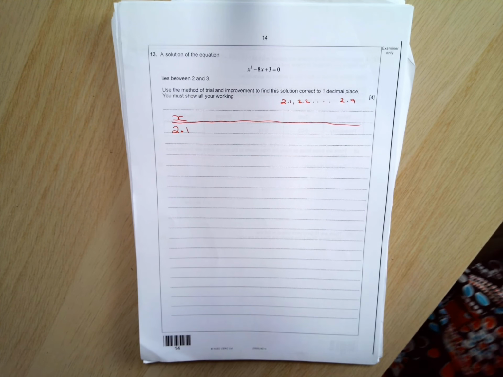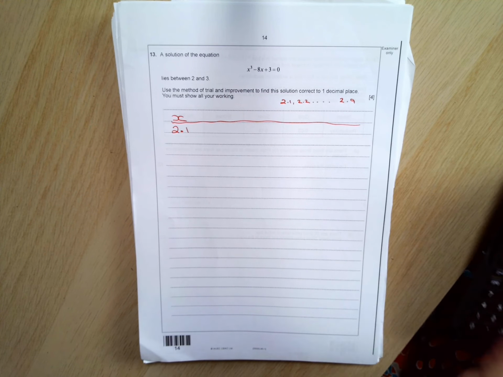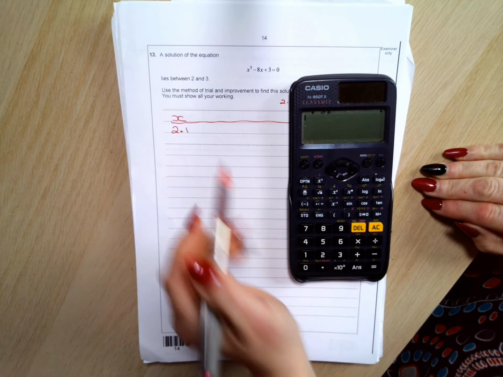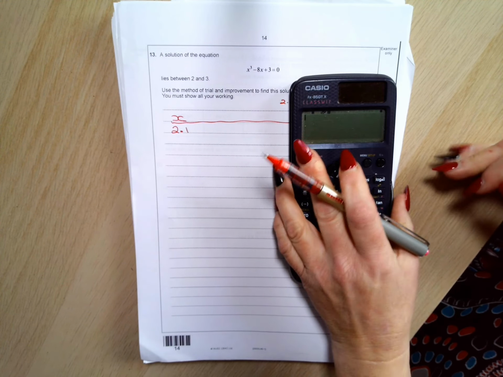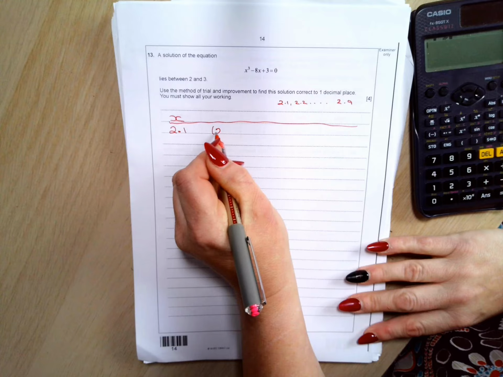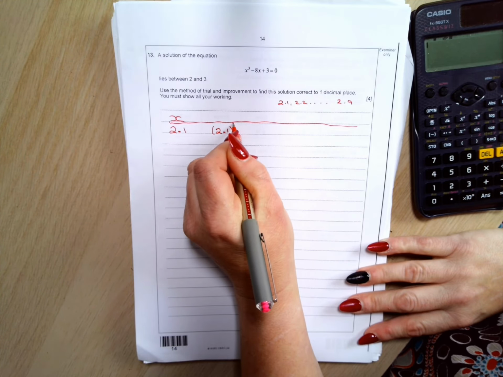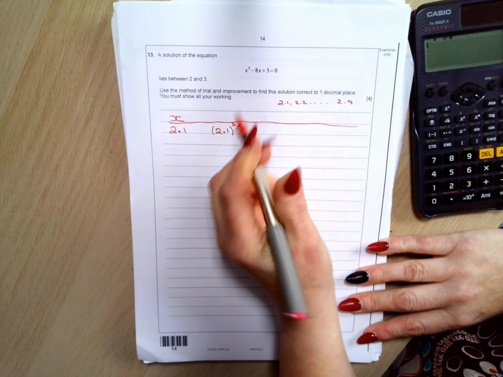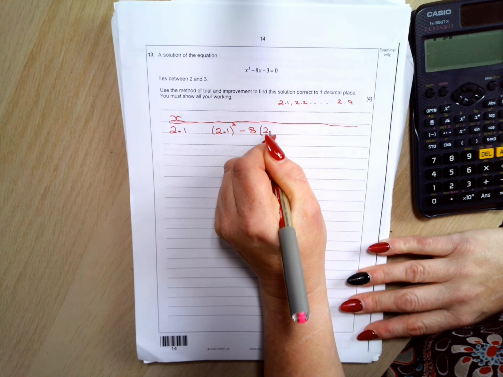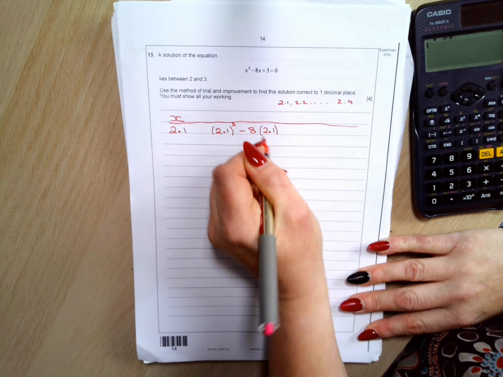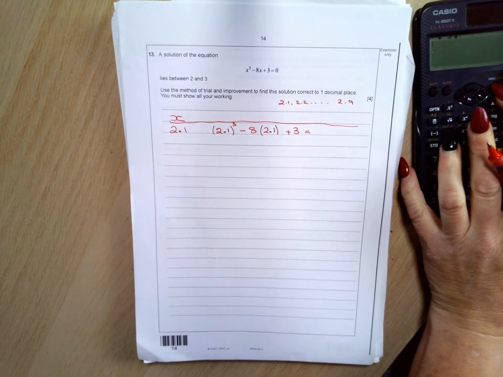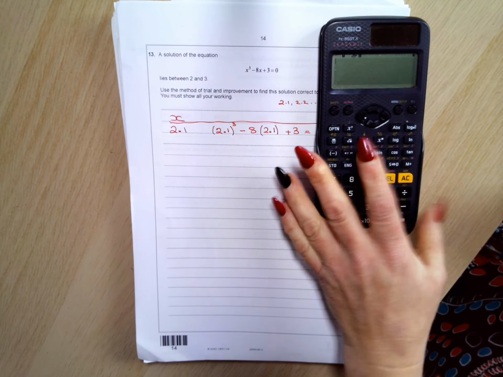We have to work out which one of those gives us an answer that's as close to 0 as we can get. And what we need to do to get those 4 marks is, I'm going to show you. We're going to put that value of x, 2.1, into here. So just to make it clear, that means we've got 2.1 to the power of 3, take away 8 lots of that same value of x, 2.1, or times, plus 3. And we're going to work out with our calculator what that is equal to.